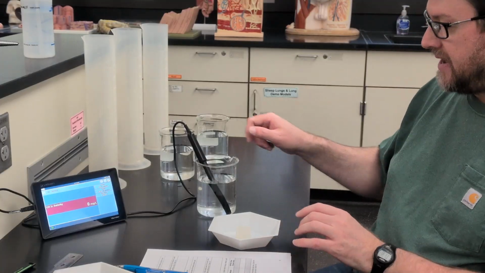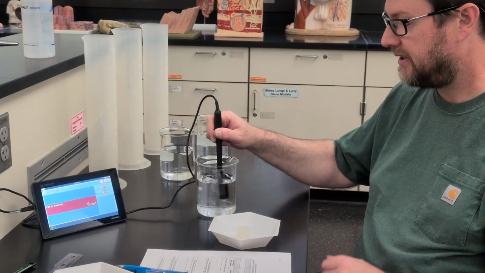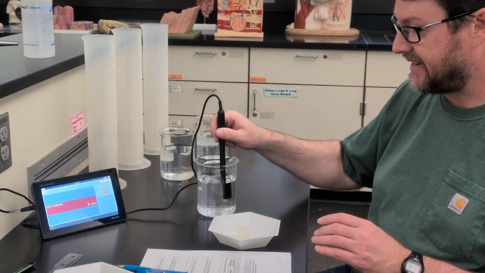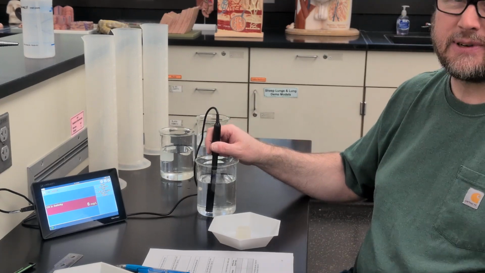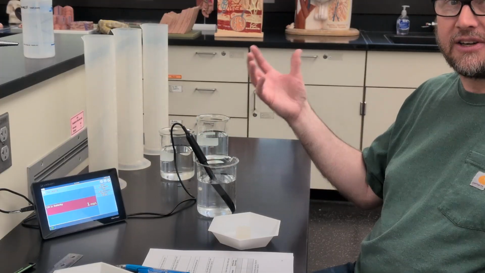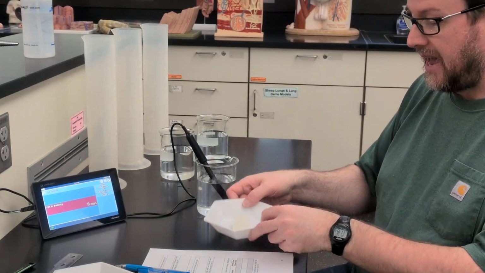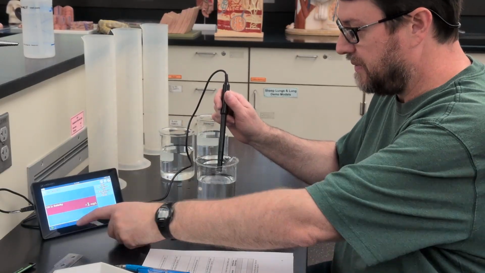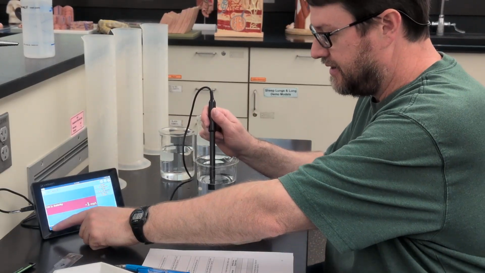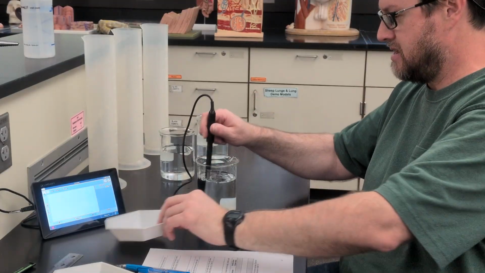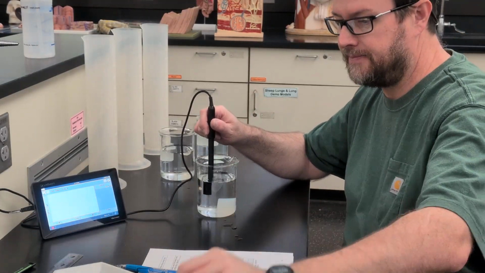I'm going to put the cube in, and I'm going to stir the water for 2 minutes, and it'll be collecting data. But basically, we just need the starting point and the end point to see how much total salt came out of this cube. So we will start the data collection, put the cube in, and start stirring.